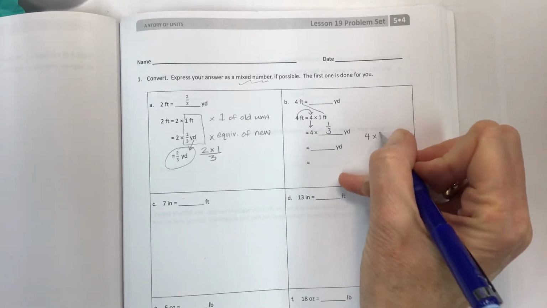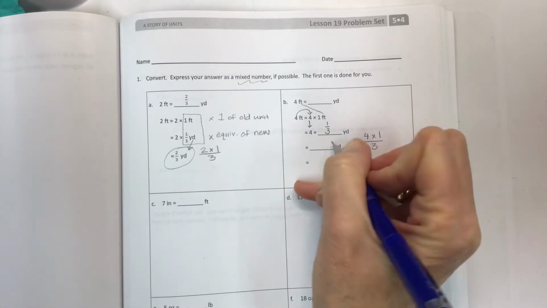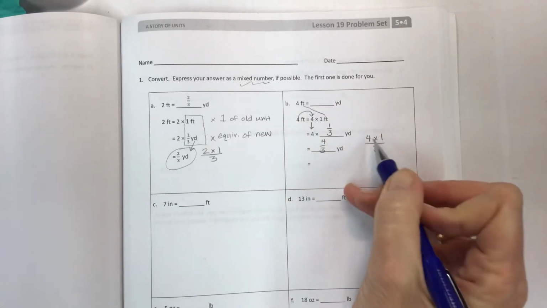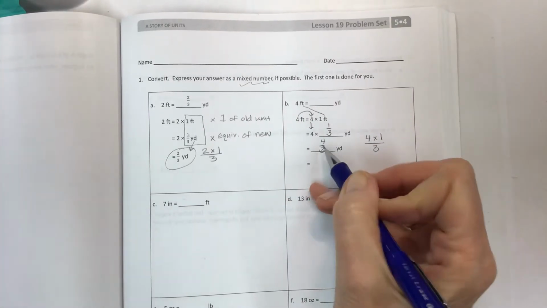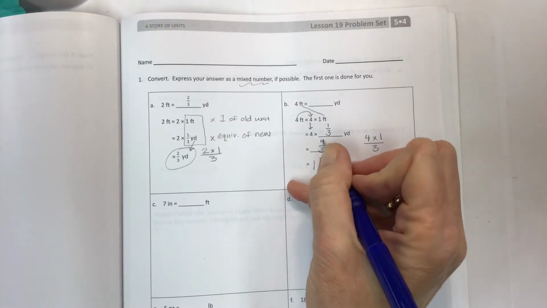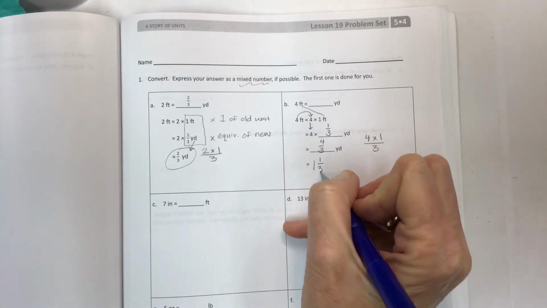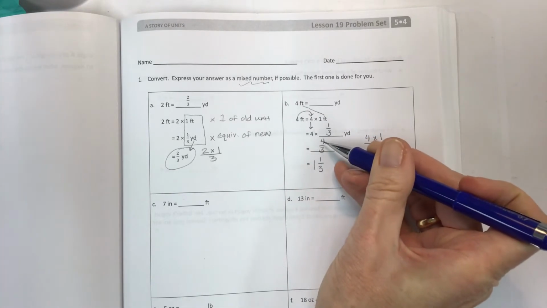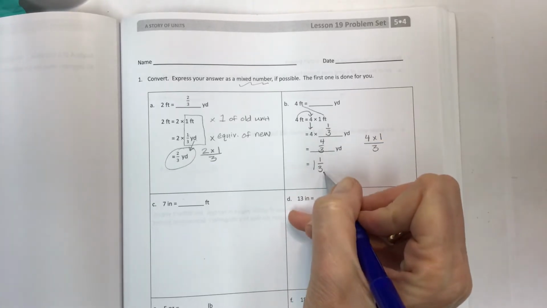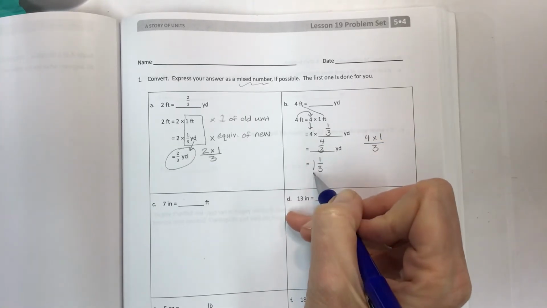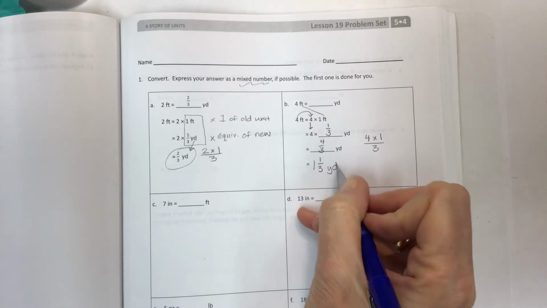So again, this is what you don't see. Now solve. 4 times 1 is 4 over 3. Don't leave this as an improper fraction. This would be 3/3 plus 1/3, so it's 1 1/3, or 3 fits into 4 one whole time with 1 left over. Don't forget your new label.